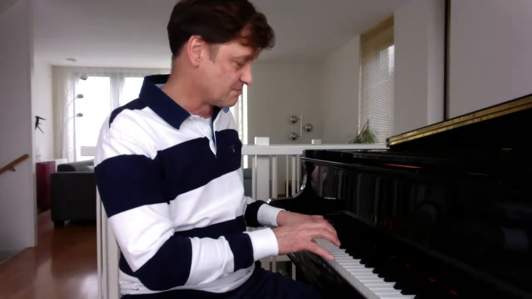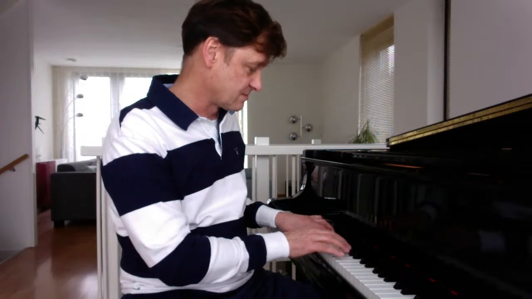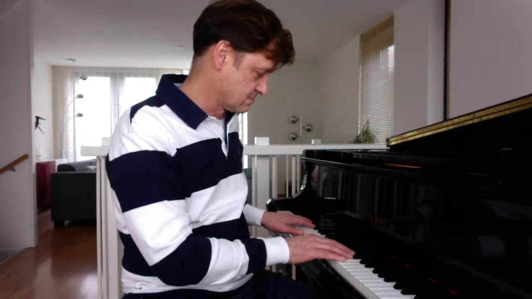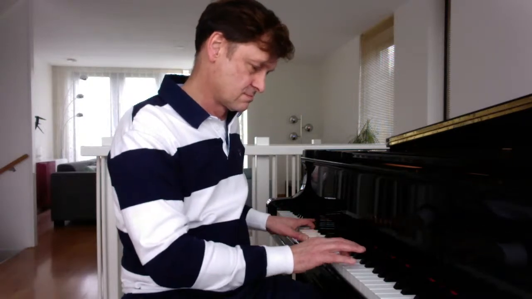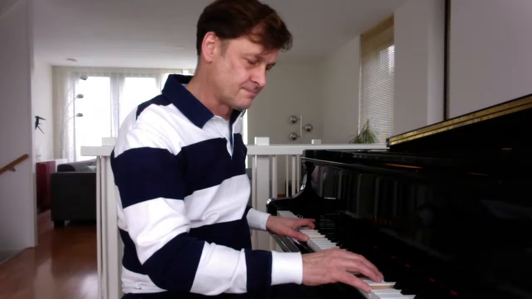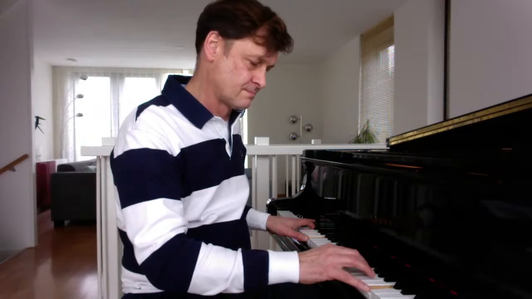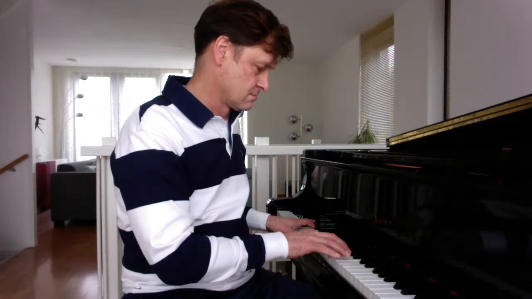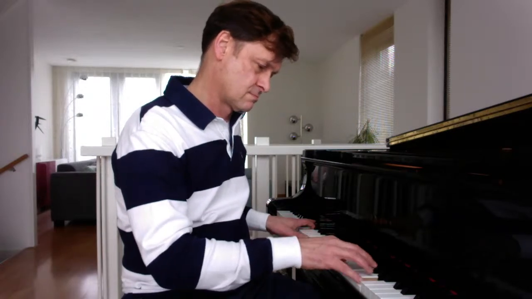Inserting bigger jumps. So instead of 1, 2, 3, 4, 5, maybe 1, 3, 5. And that's technically also more difficult.